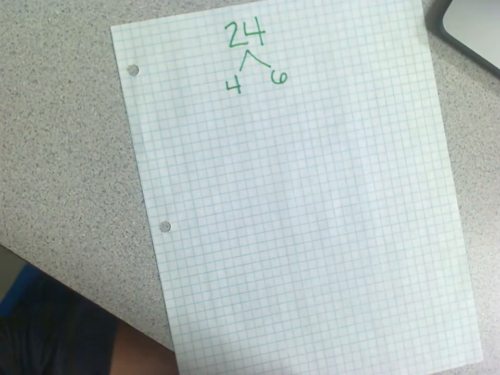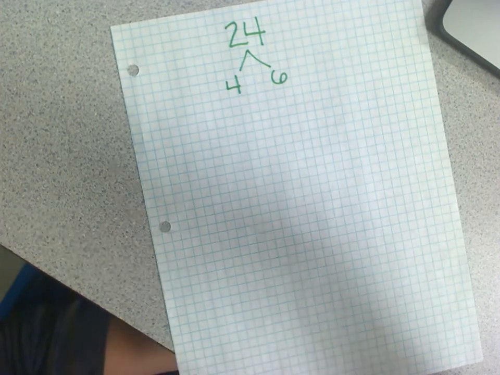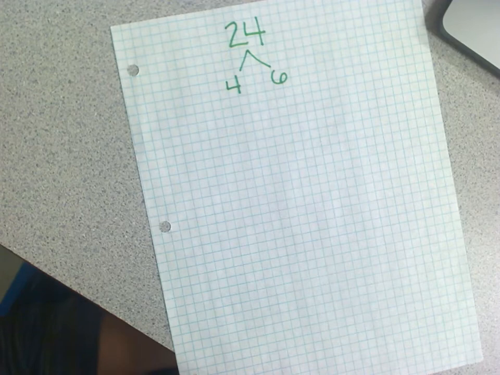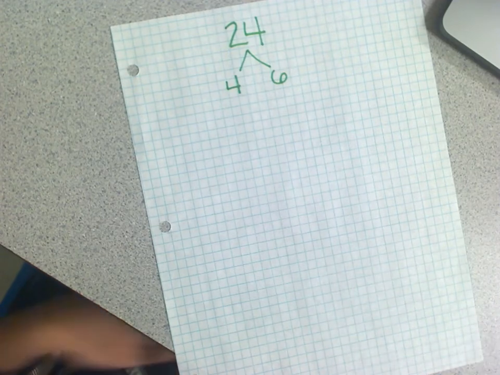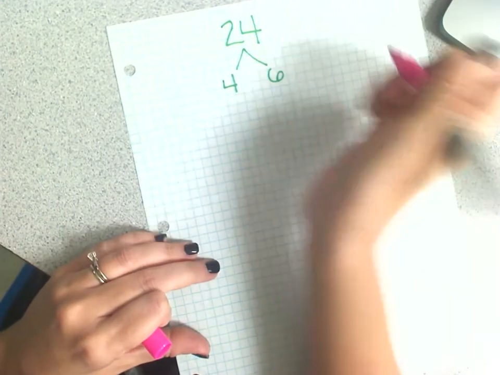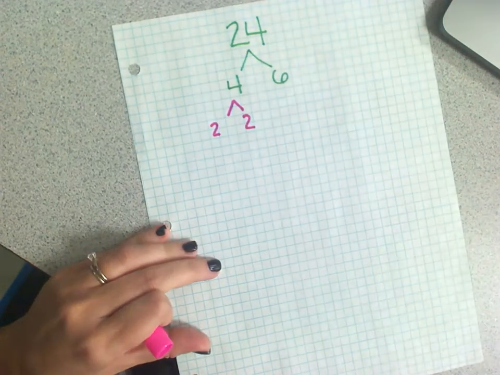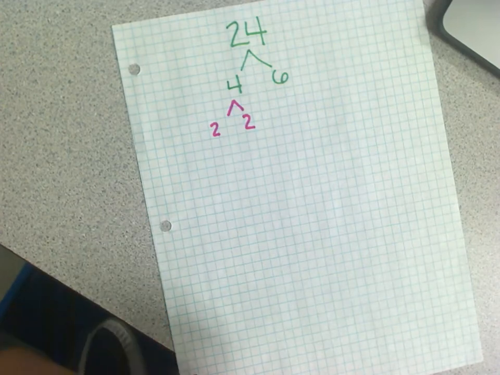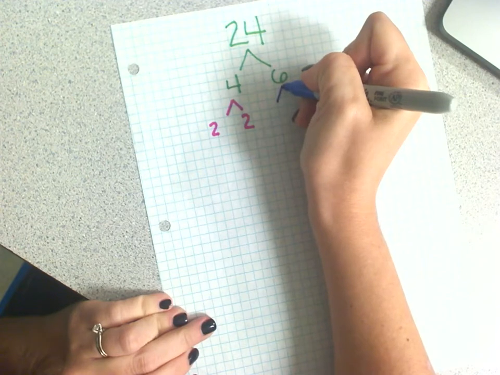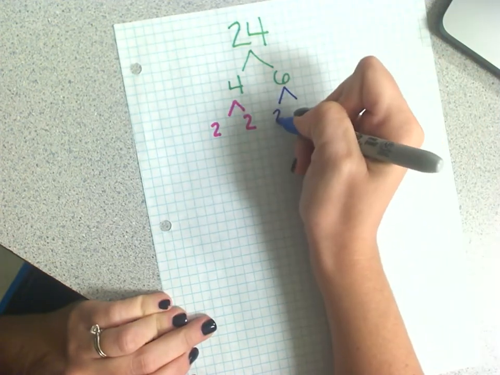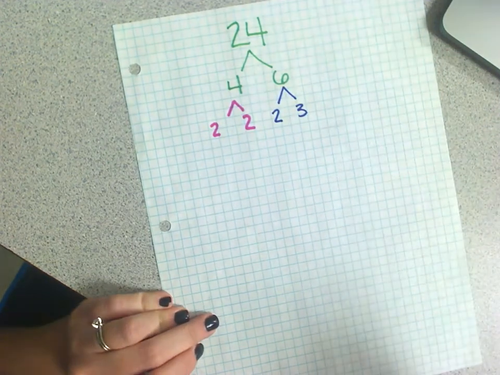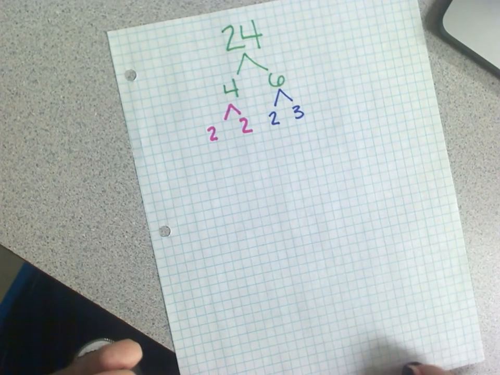Does 4 have more factors than just 1 times 4? Does something else multiply together to equal 4? Yes, 2 times 2, right? So we can't circle 4. It's not a prime number. It has more factors. 2 and 2. How about 6? What can we multiply together to get 6? We decided on the previous page. 2 times 3.